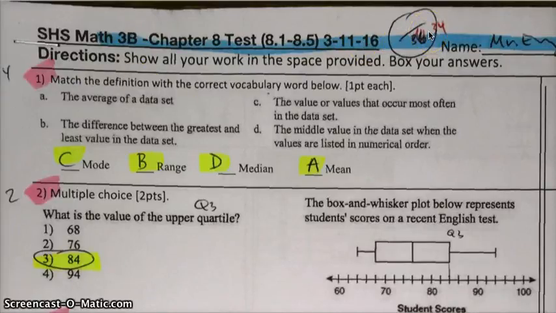It was out of 34 points. Make sure to show all your work in the space provided and box your answers. Question number 1, match the definition with the correct vocabulary word below.